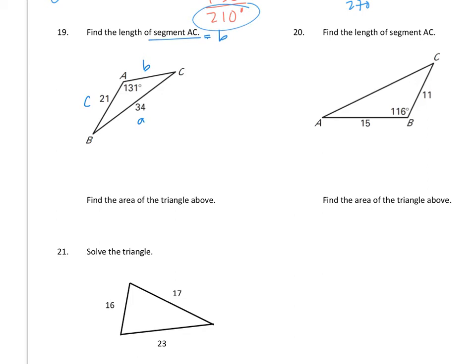So looking at this picture, are we going to do law of sines or law of cosines? So law of sines is when we have a match. So do I have an angle and a side that match up? Law of cosines is when I have no match. I don't have both an angle and a side of the same letter. Here, I've got A and A. So that tells me I'm going to do law of sines.